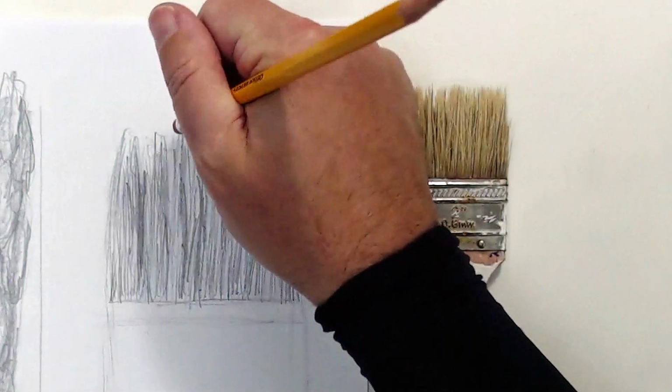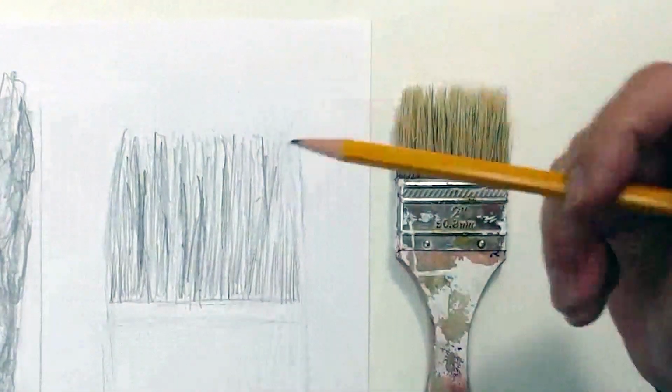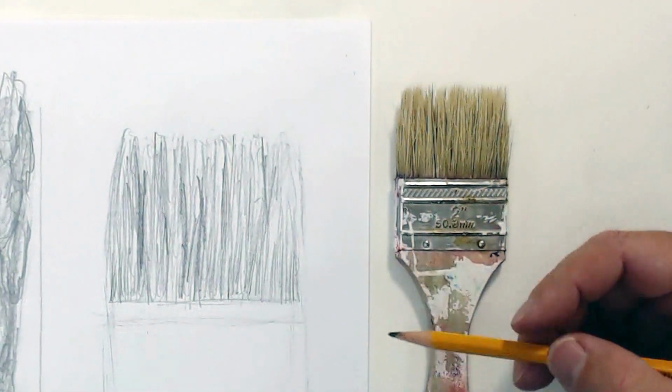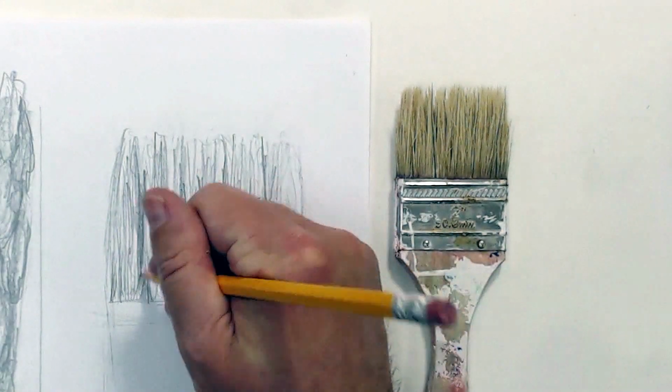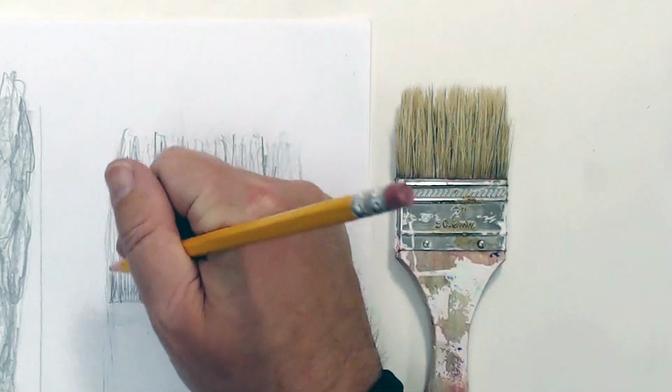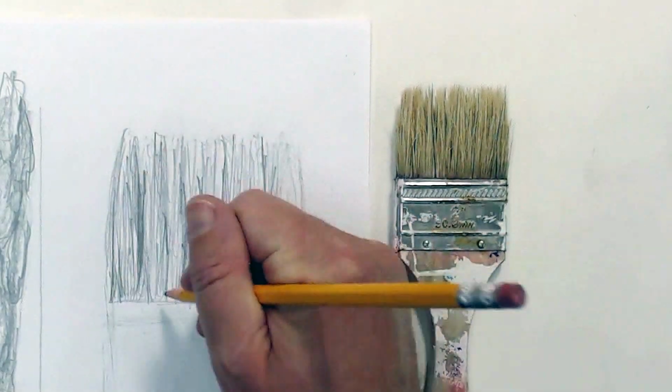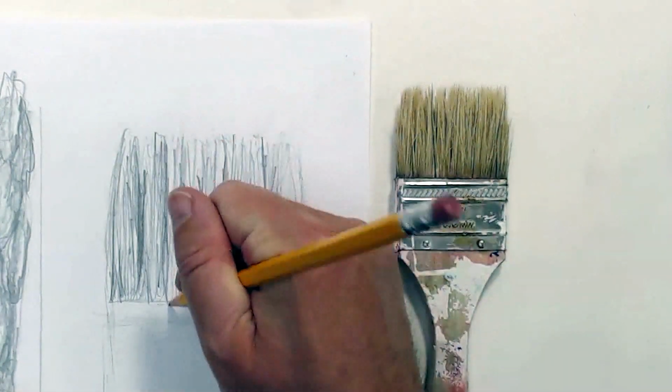We got a real straight hair right here. Let's get that a little bit. And let's see. So what else? I think I'll just reinforce some of these areas a little bit just to bring out the clumpiness of it.